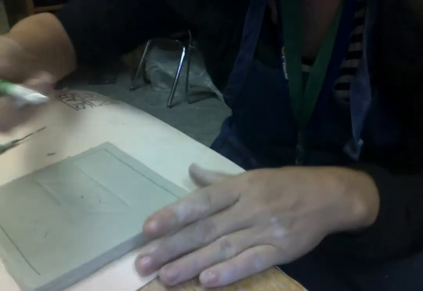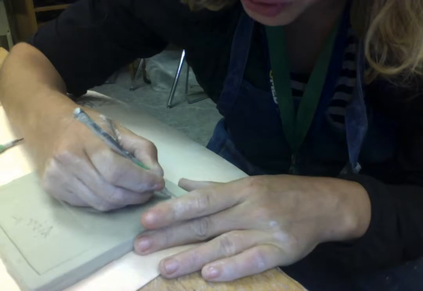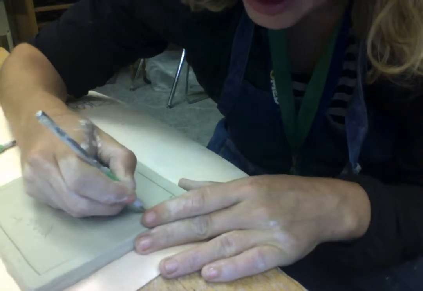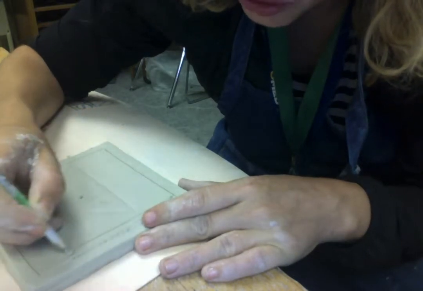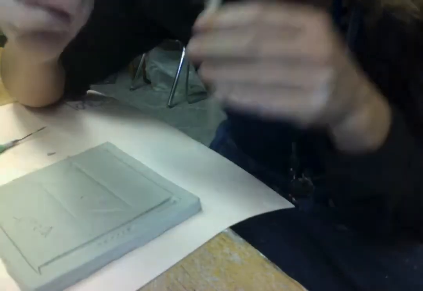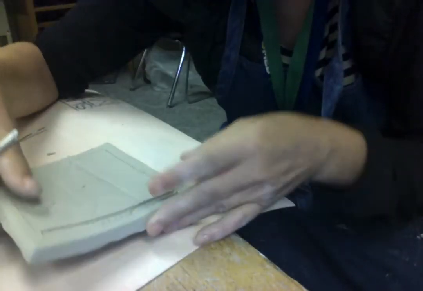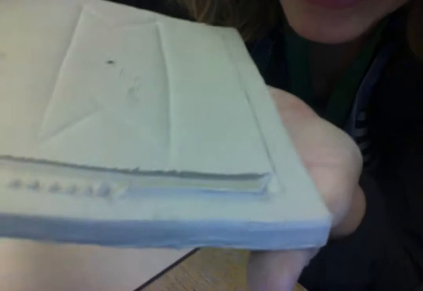So anything that is the background, you are going to carve away. So if I just take this carving tool and kind of go in, I'm going to start carving away. Do not go too deep. See about how deep I got in there?